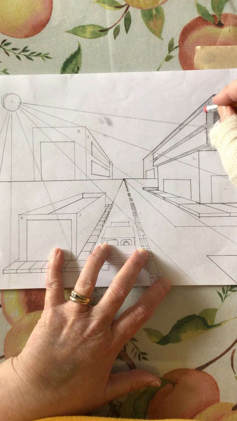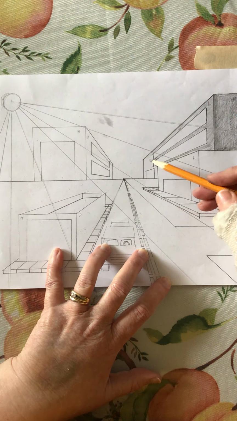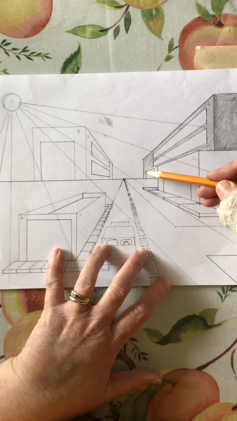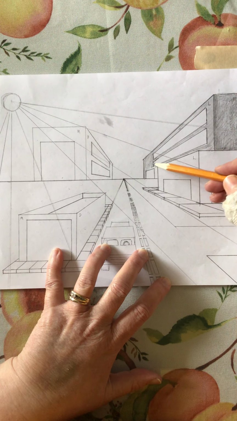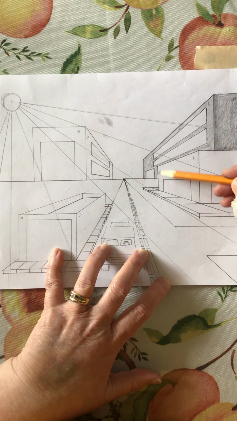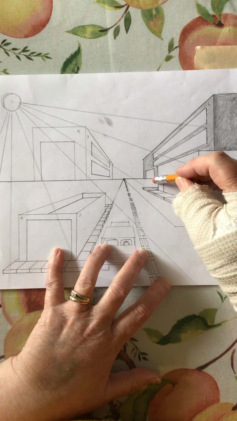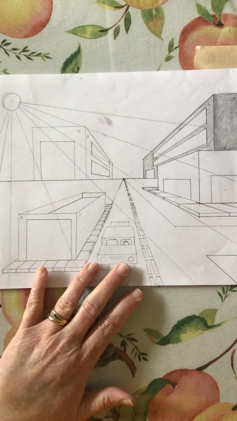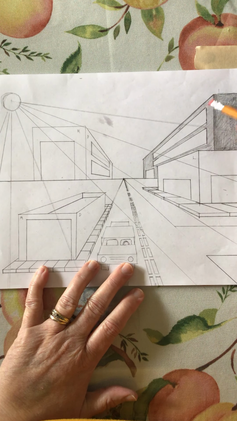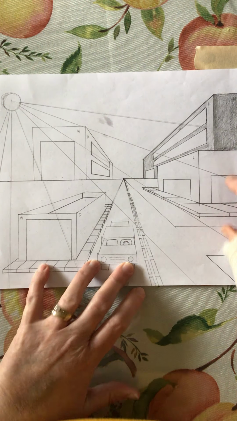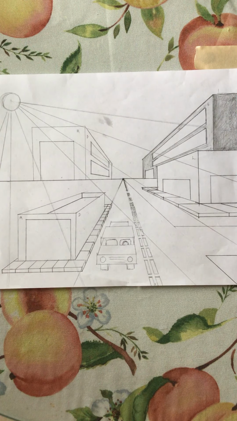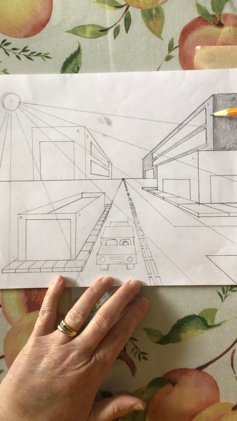I'm going to clean up my straight lines here, keeping it very light, even if you have to go back and use your eraser. But if you have little squiggles that stick out everywhere, it's not going to look neat. Okay, so here it is. I'm actually even going to lighten this up a little more. Okay, so here is medium and here is light.